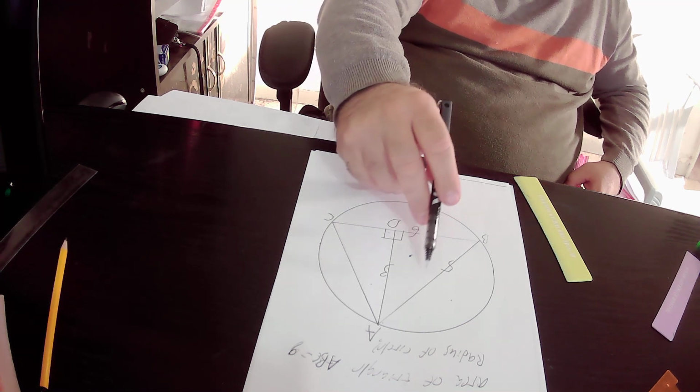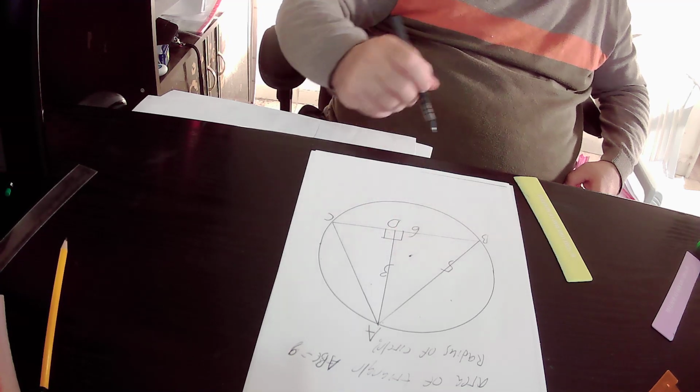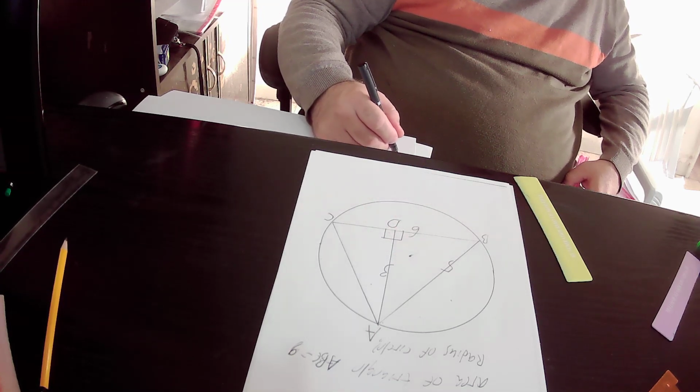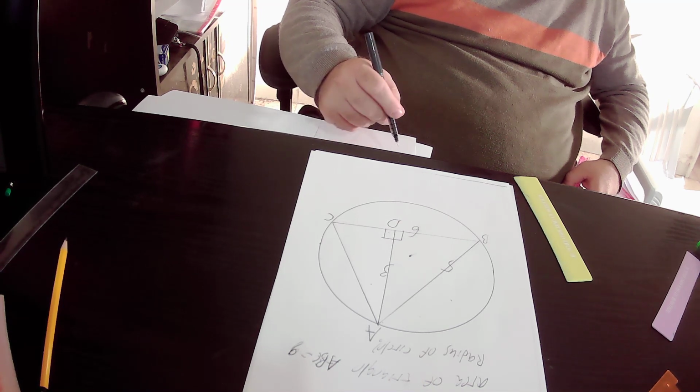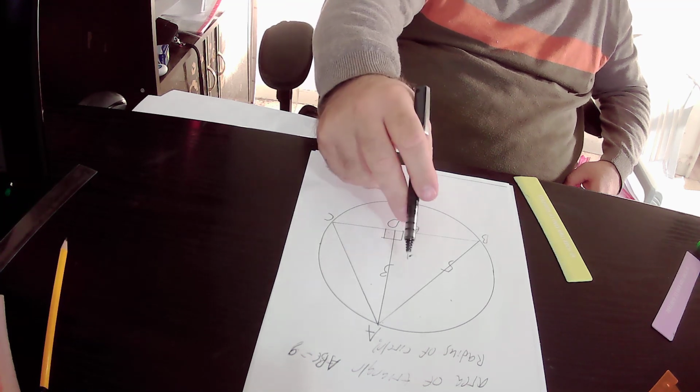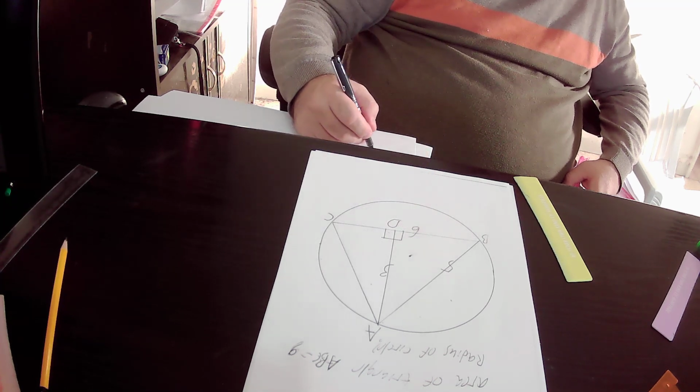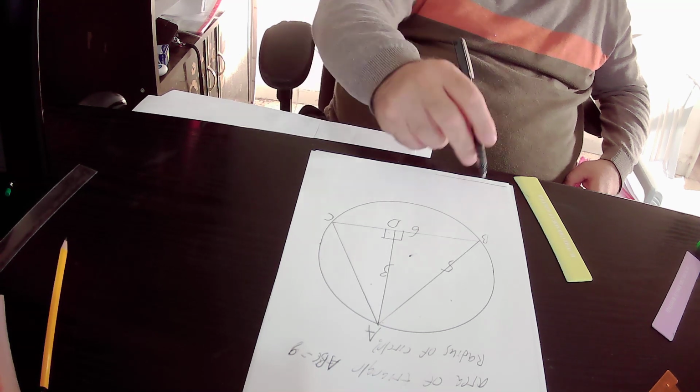That is to say, the square of the hypotenuse AB squared must be equal to AD squared plus BD squared.